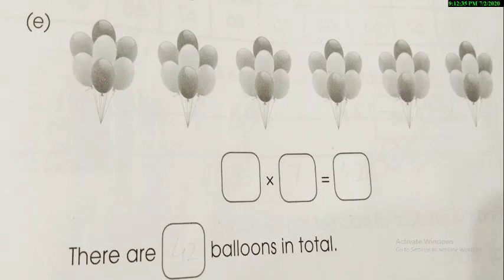Okay, now this picture is about balloons, so you can see that counts the balloons. Please make sure what the items in each group are. This is very important, to count the items of one group. So how many balloons are there? Let's just count it. 1, 2, 3, 4, 5, 6, 7. Okay, 7. And how many groups are there? 1, 2, 3, 4, 5, 6.